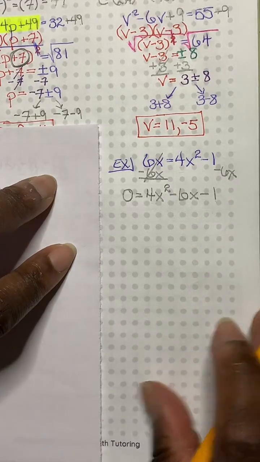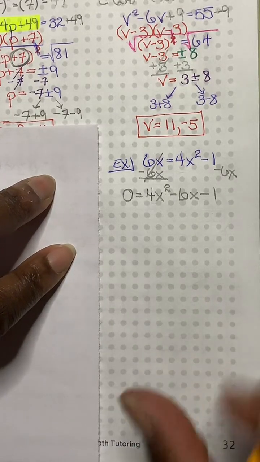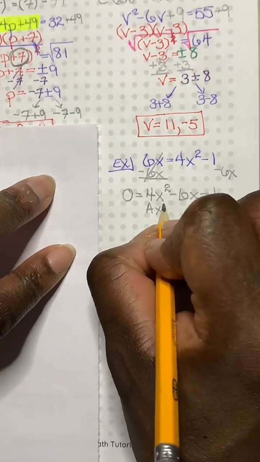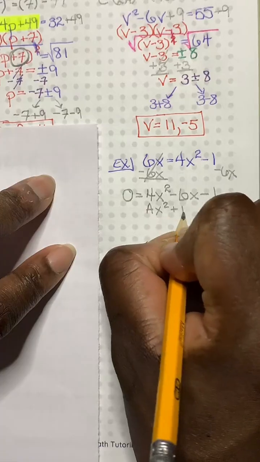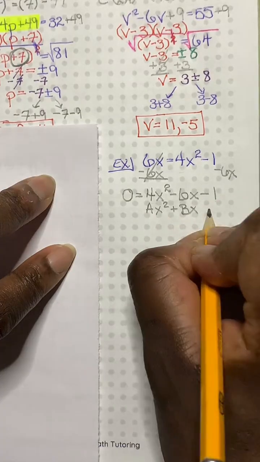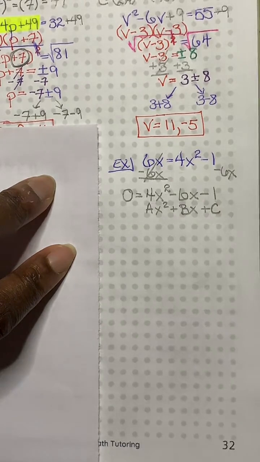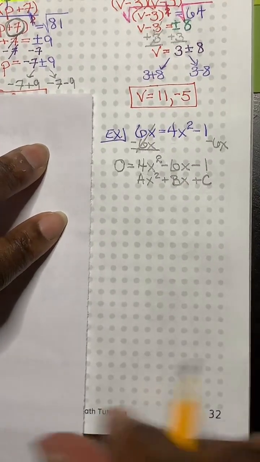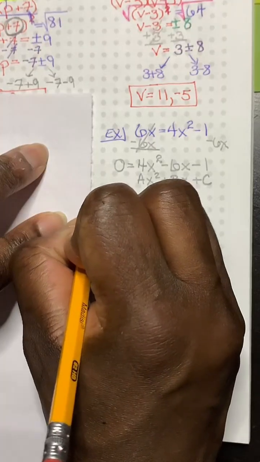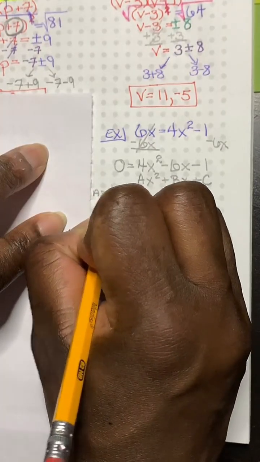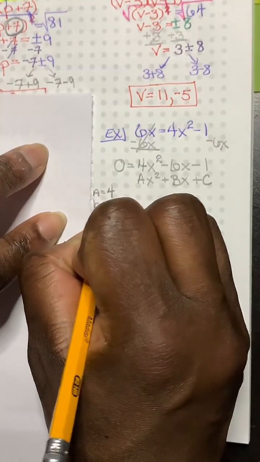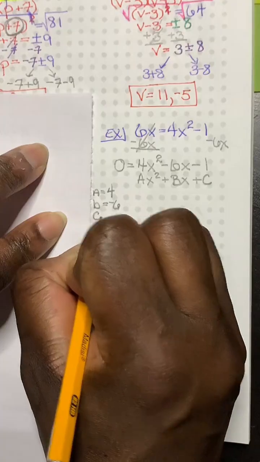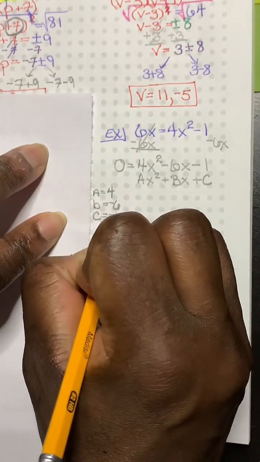So to do the AC method, remember, your A is always the coefficient in front of the x squared, your B is in front of the x, and your C is your constant. So in this case, my A is 4, my B is -6, and my C is -1.